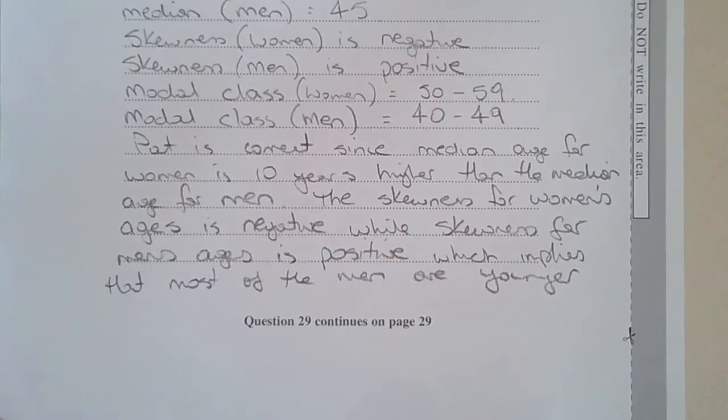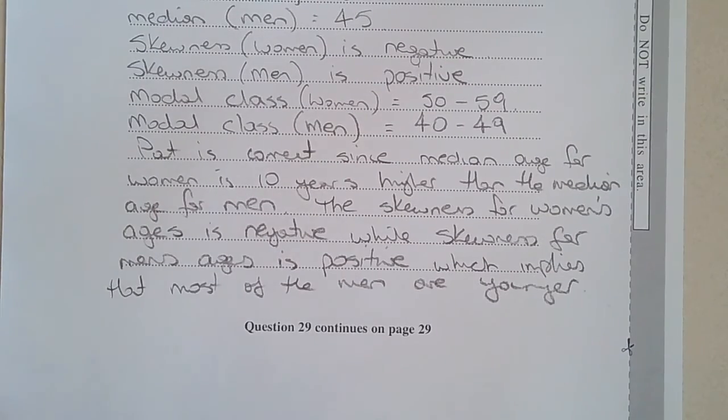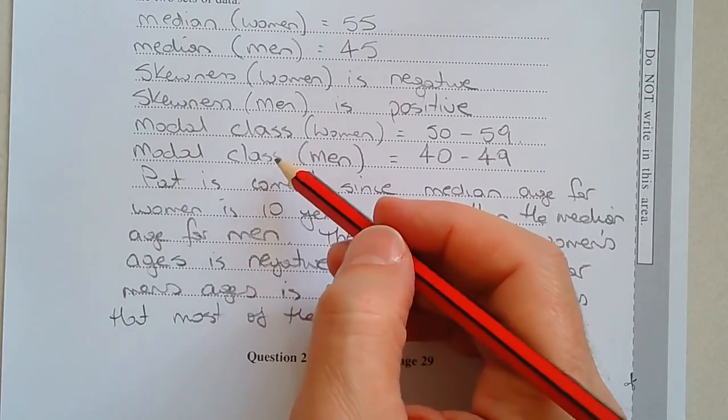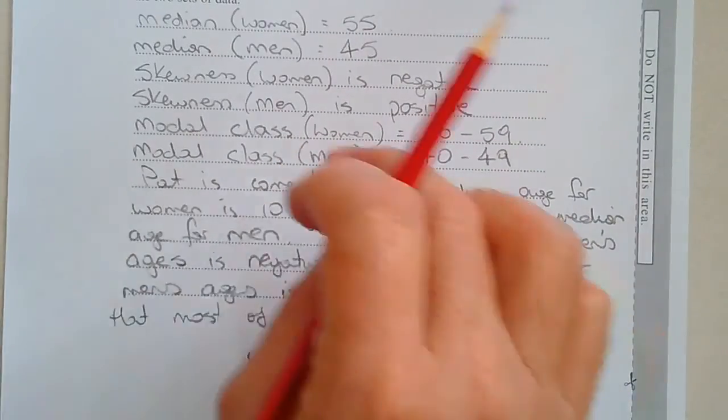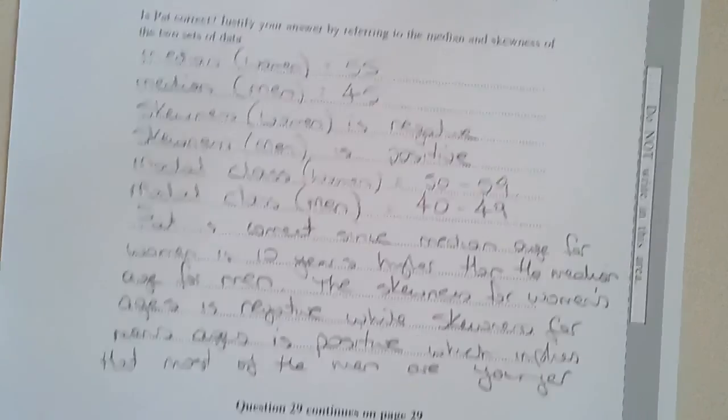We've run out of space here, so I could continue writing on and on, but I think that's enough. I just added the modal class here as an extra observation. I don't necessarily need to use it, but it could be worth something, and I think it's certainly worth noting.